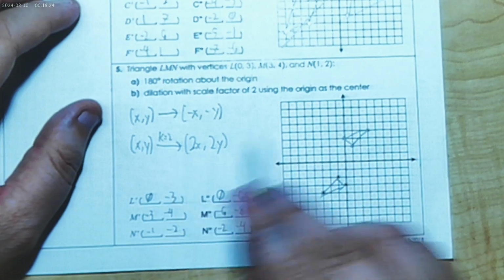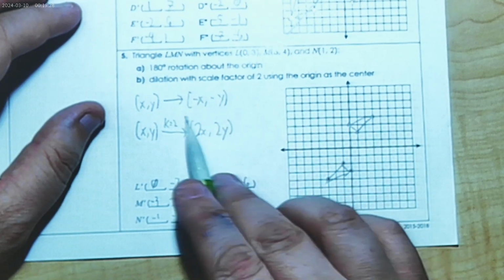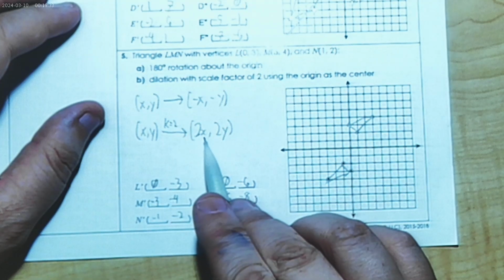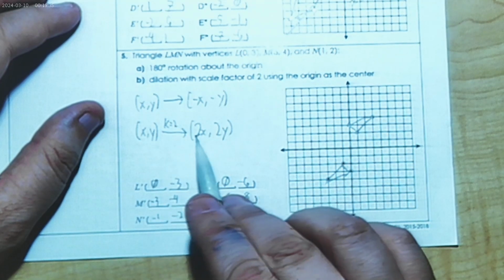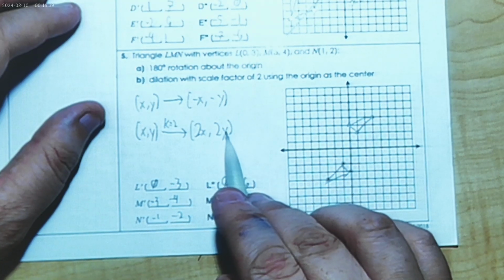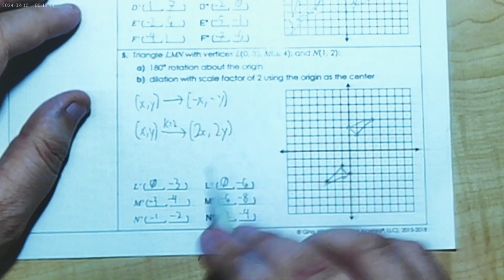Again, the scale factor of 2 simply means that I'm taking every single point, whether it's x or y, and multiplying it by 2. If I've got an x, I now have 2x. If I've got a y, I now have 2y. And that's how we're scaling it up using the origin as the center.